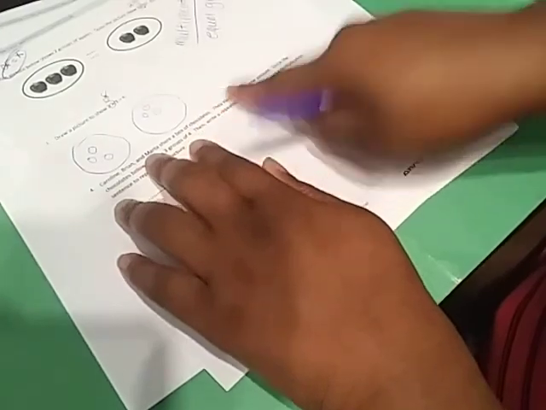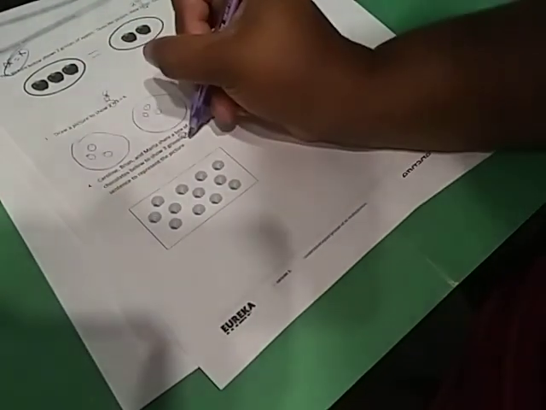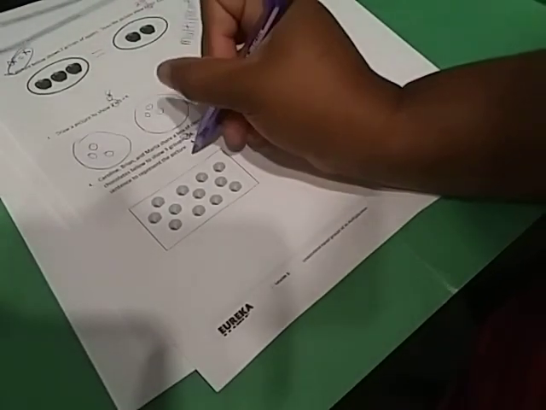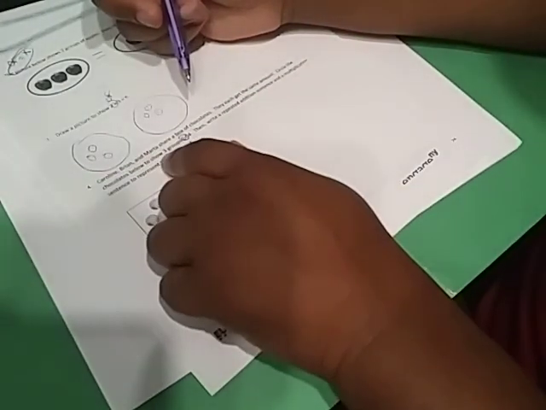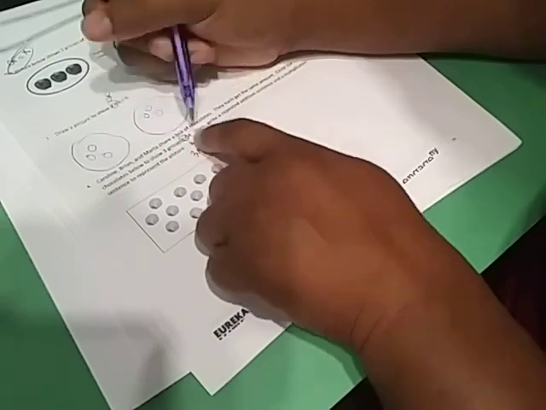Number 4, Caroline, Brian, and Marta share a box of chocolates. They each get the same amount. Circle the chocolates below to show 3 groups of 4. Before we even read on, I need my students to circle the word of, put an x, that's what it means. 3 groups of. So I have 3 times 4. Boom. Says circle the chocolates below. So that means I need 3 groups of 4.